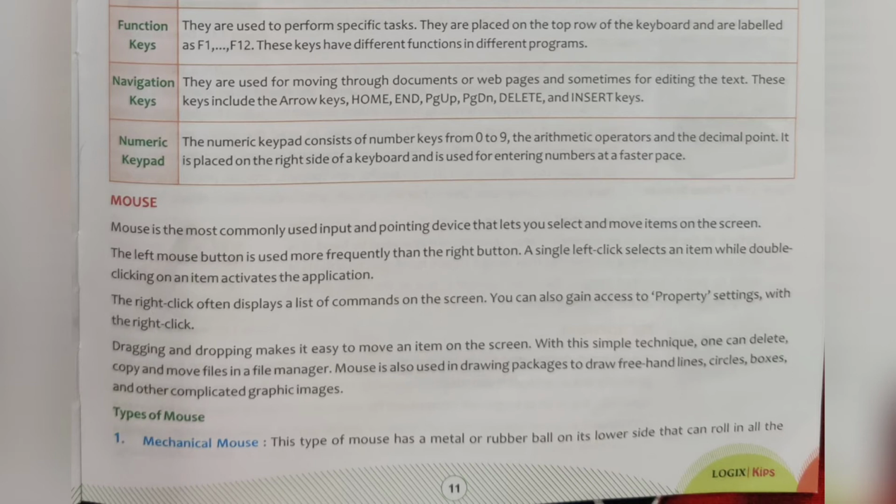The left mouse button is used more frequently than the right one. A single left click selects an item, while double clicking on an item activates the application. The right click often displays a list of commands on the screen. You can also gain access to property settings with the help of a right click.